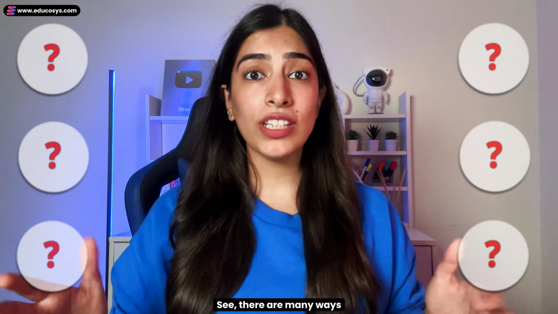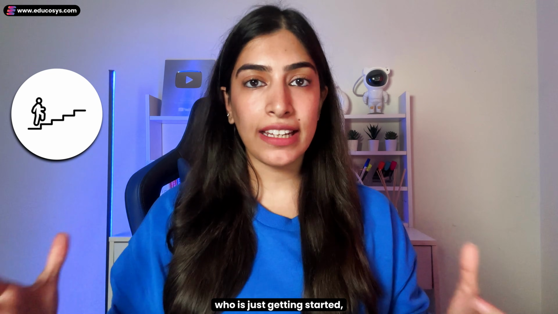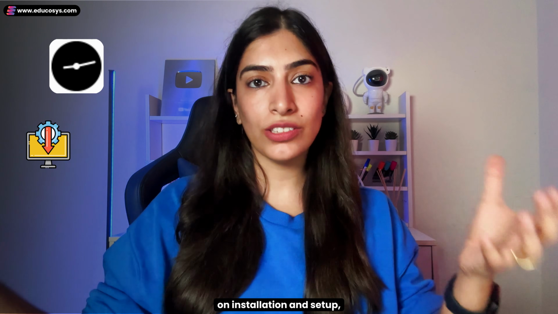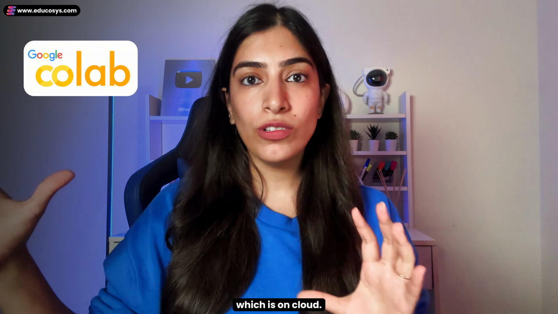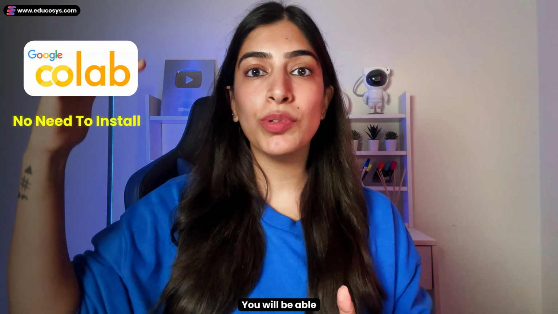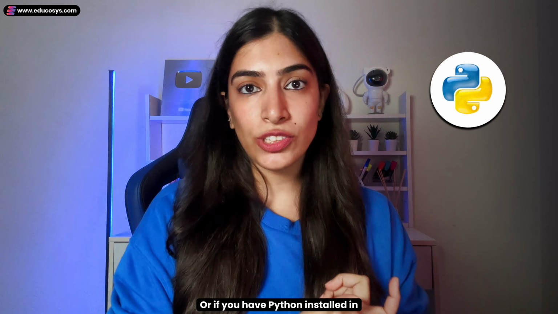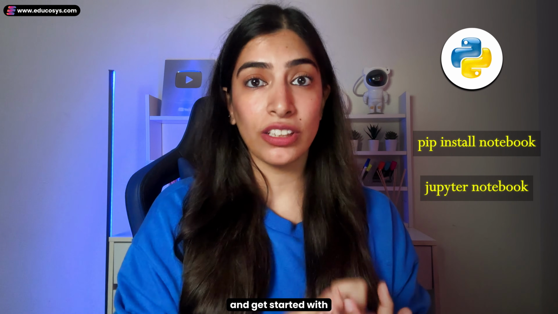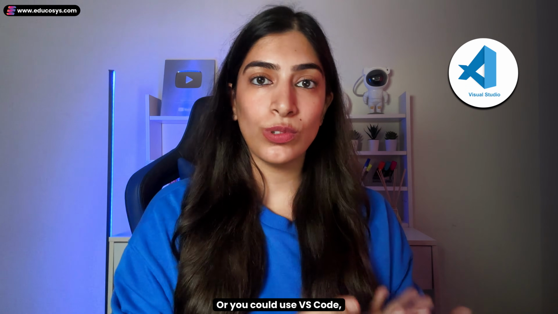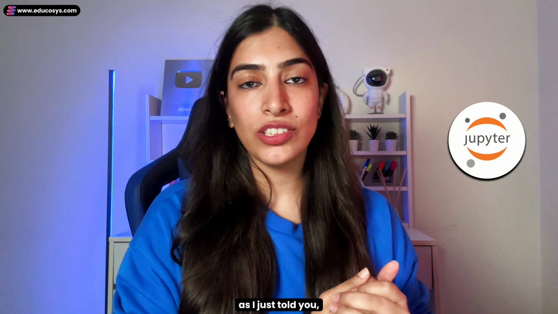See, there are many ways of writing code and learning Pandas. But if you are an absolute beginner who's just getting started, who doesn't want to spend time on installation and setup, you can just use Google Colab, which is on cloud, so you don't need to install anything. Plus, you will be able to store your progress and share it with your friends. Or if you have Python installed in your system, you can just do pip install notebook and get started with Jupyter Notebook. Or you could use VS Code, you could use PyCharm. There are many other ways as well. I'm going to be using Jupyter Notebook. It has a very basic setup, as I just told you.